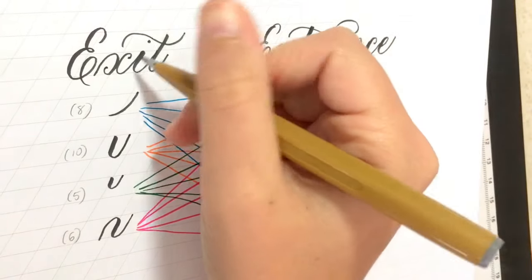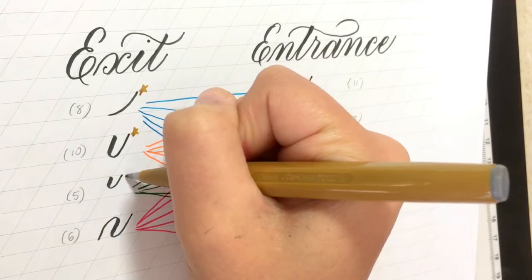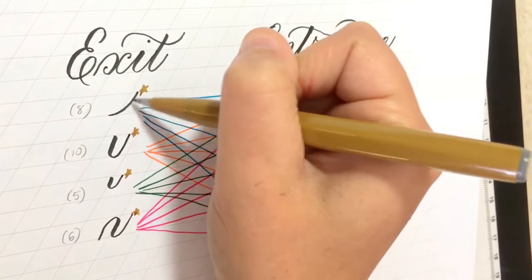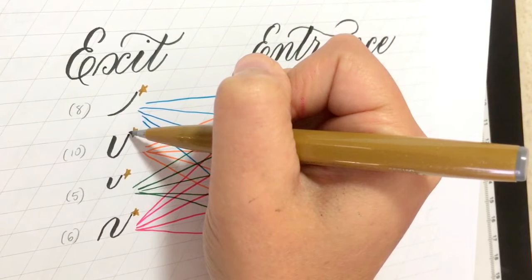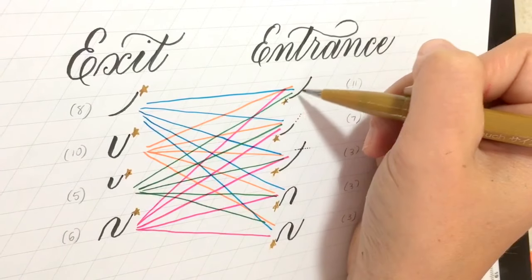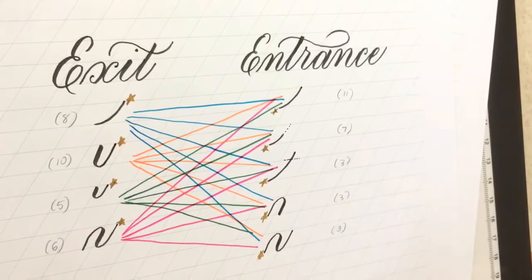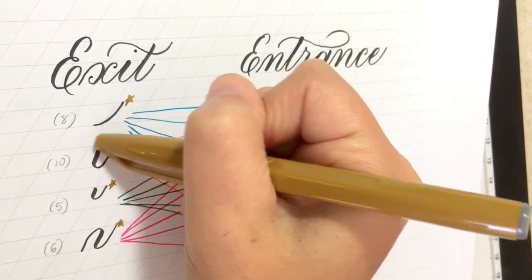And all of these strokes end at the header line, which means they end with an upward motion. They all start with an upward motion from the baseline. So when you're connecting between the two, you just have to find the connection point, and then it will become an upward stroke.